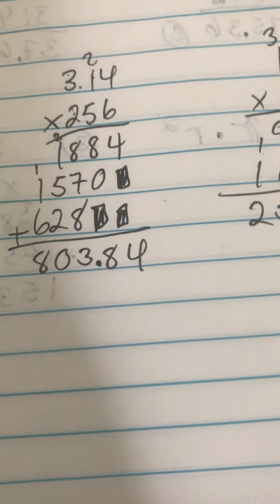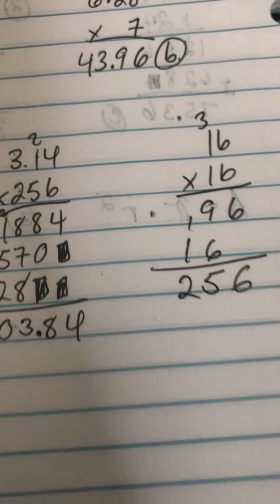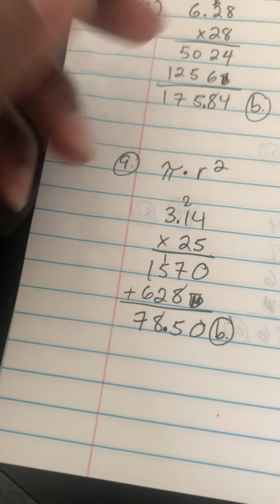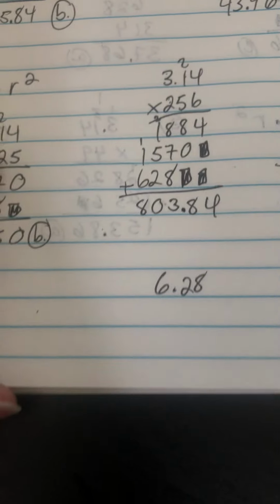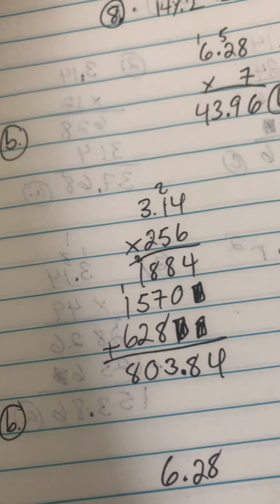But let's just do it anyway. And we're almost done with the video, almost done with the questions. So circumference, remember the circumference formula is 2 times pi times the radius. So we know that pi times 2 is going to give us 6.28. And then the radius is 16. So times it by 16.